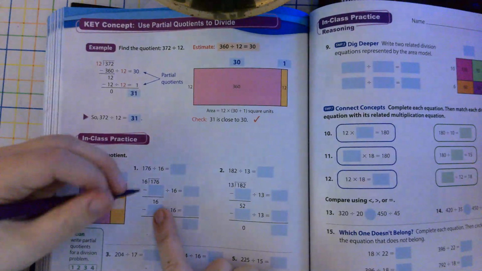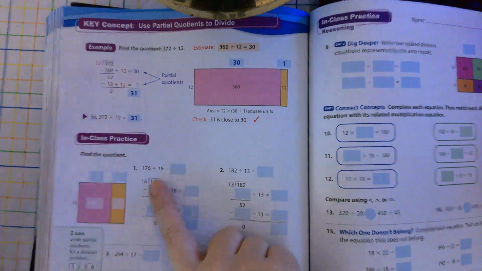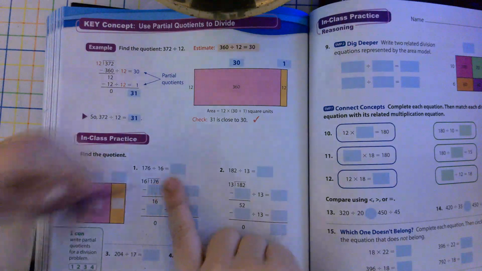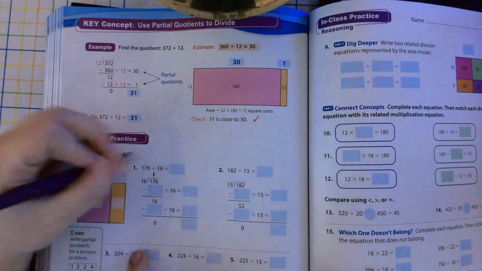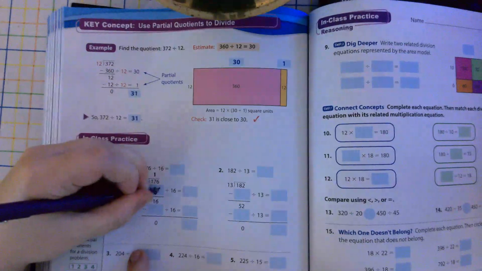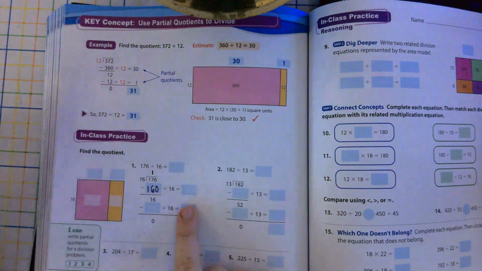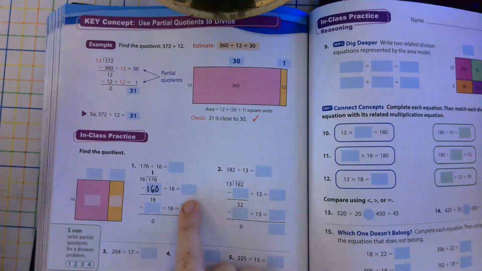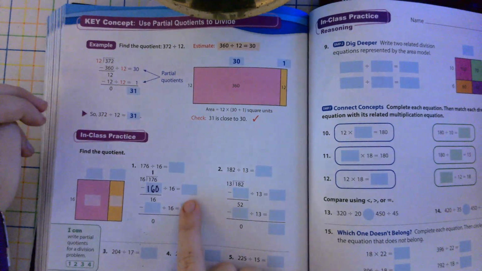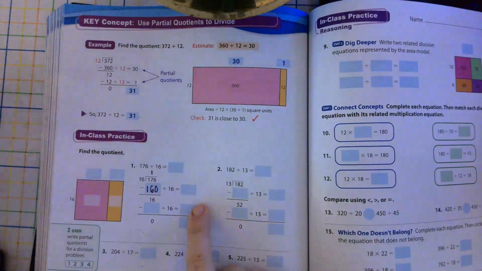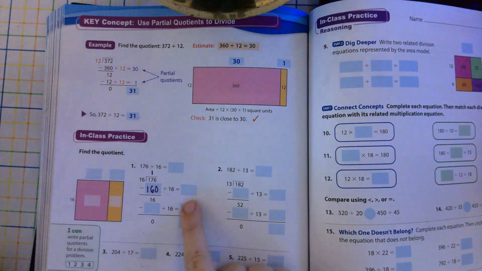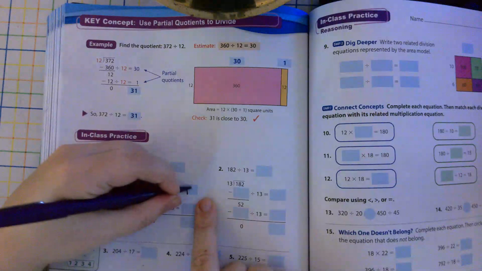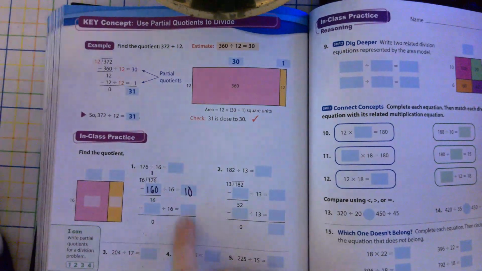You ready? How many times can 16 fit into 17? Easton? Once. So I'm going to do 1 times 16 is 16 with a 0 on the end. What's 160 divided by 16? Easton? According to my calculations, that is 100. Thank you. 10. Good answer.